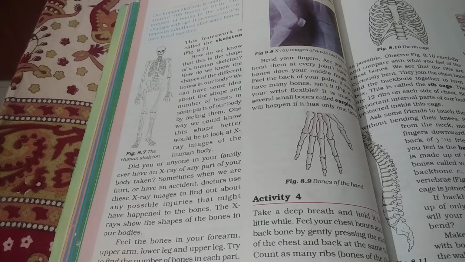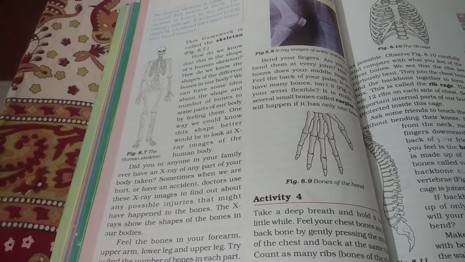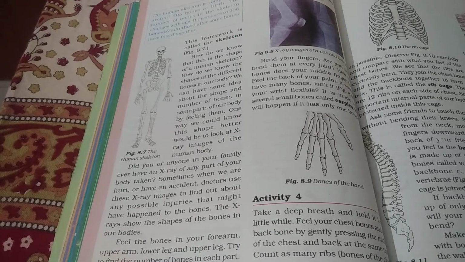One is allowed to take an X-ray only if the person is affected, or has met with an accident, or has any disabilities in the bone or a joint. Doctors use these X-ray images to find out about any possible injuries that might have happened to the bones. So the X-ray shows the shapes of the bones in our body.